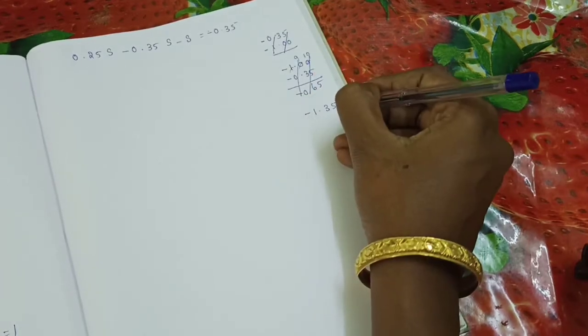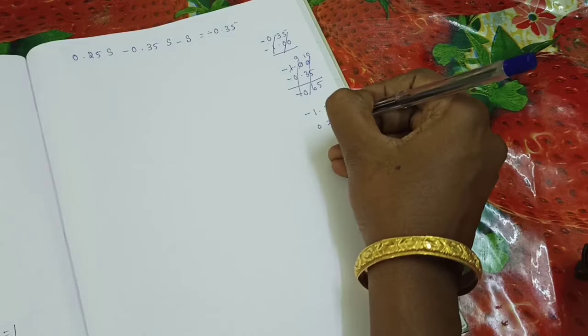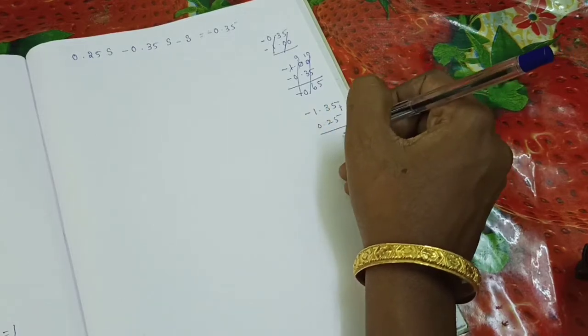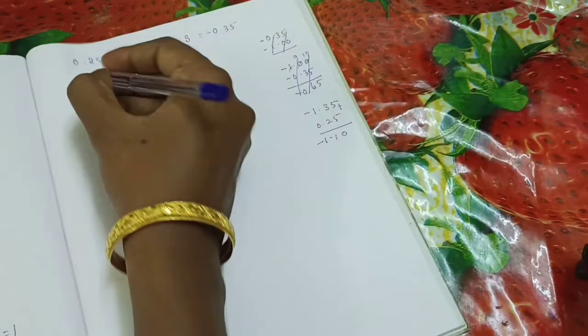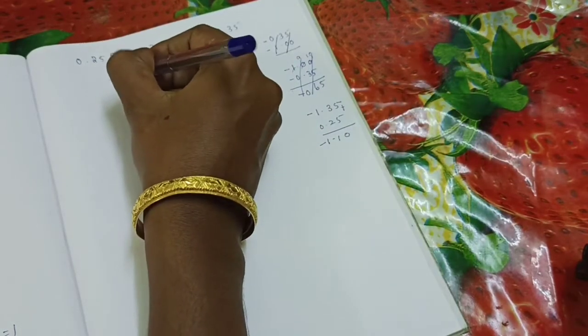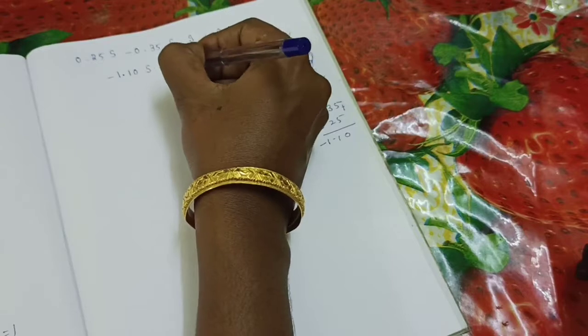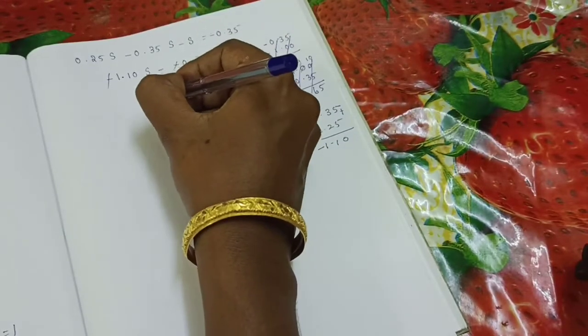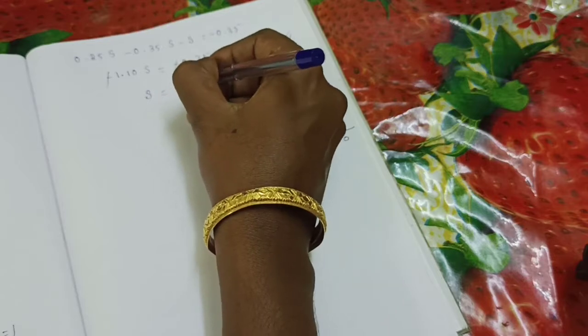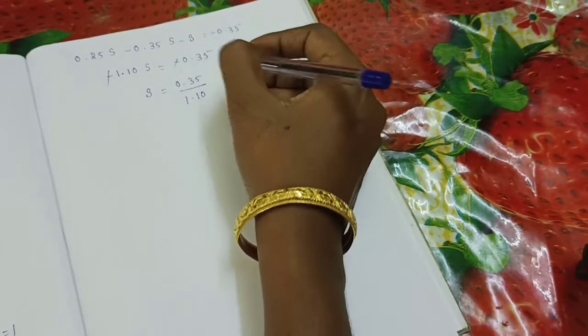Again 1 we need to subtract. Plus 0.25. Okay. So if we subtract, how much will you get? 0. This one means 1, this one is minus. So what's the value? Minus 1.10 S is equal to minus 0.35. So this and this will get cancelled. So S is equal to 0.35 divided by 1.10.